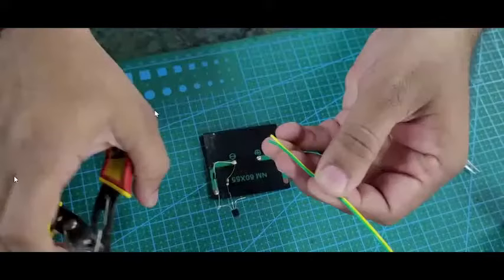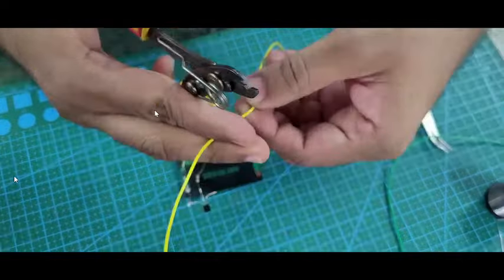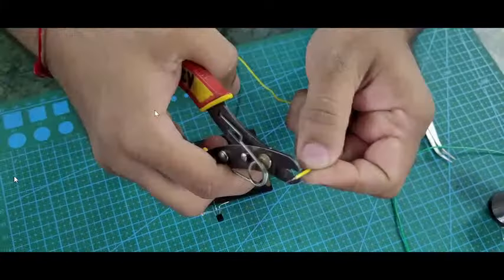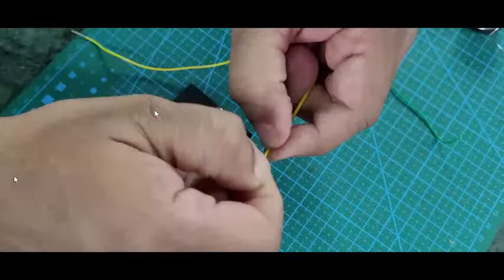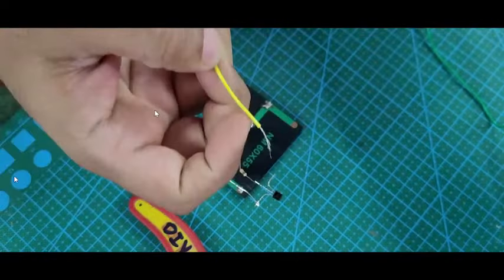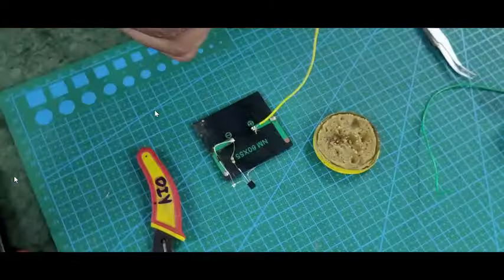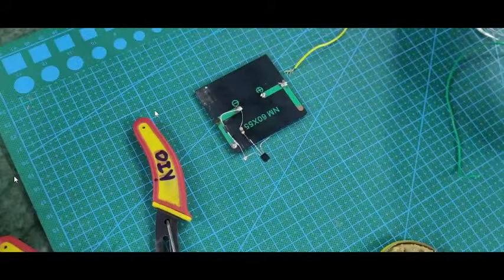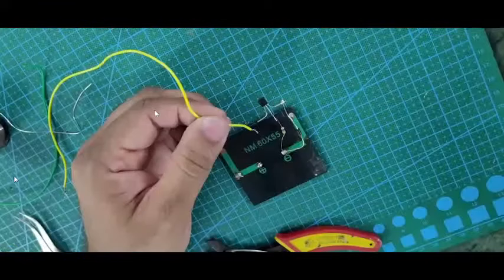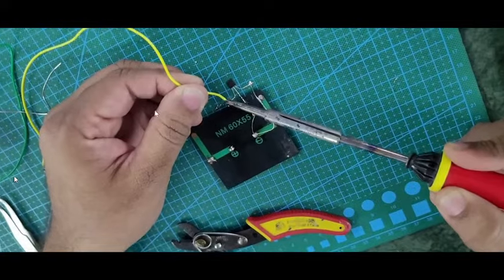Now take two cables, cut them apart and strip both ends of these two cables. We are going to use these cables to connect to the solar panel. So twist the metal part, put that into the flux and apply solder on these wires on both ends. Now let's connect that yellow wire onto the leftmost terminal, that is the collector terminal of the transistor. We have connected that wire.